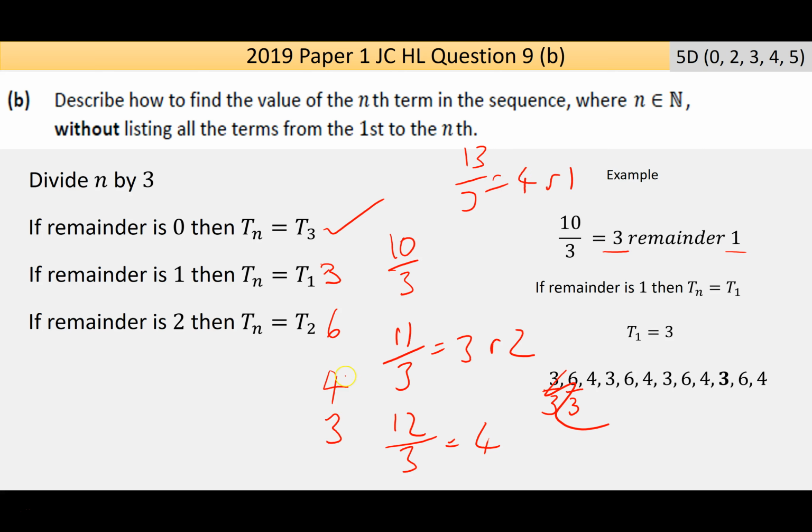That would be the same as the first term of the sequence, it'd be 3. And then 14 divided by 3 would be remainder 2, which would be 6 again. If I keep going that way, 6, and then 4. If you keep testing it, it'll work.